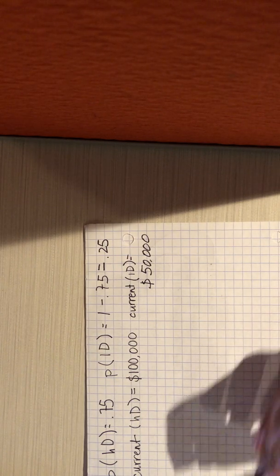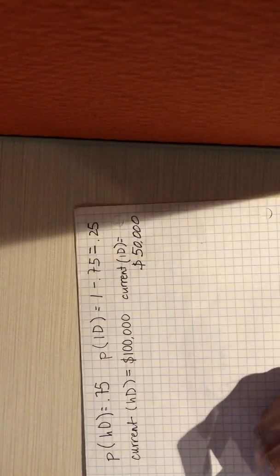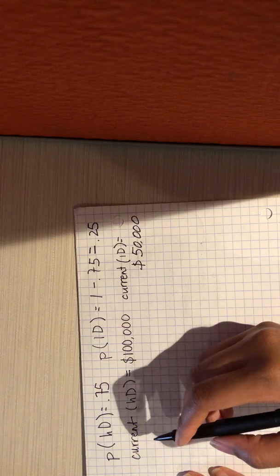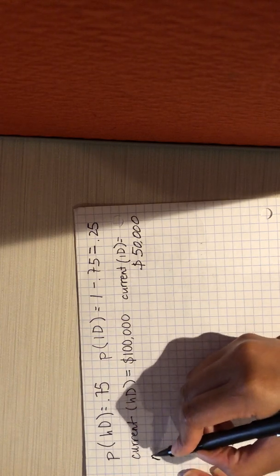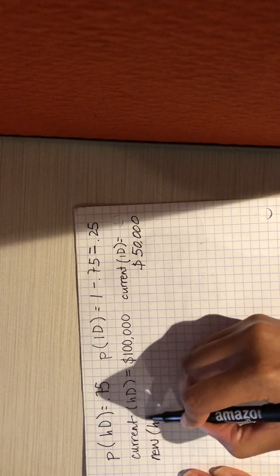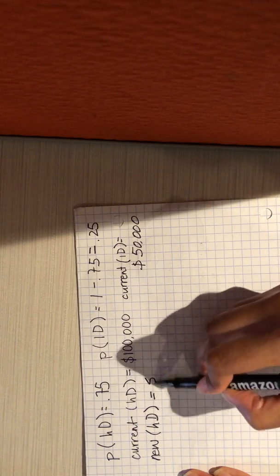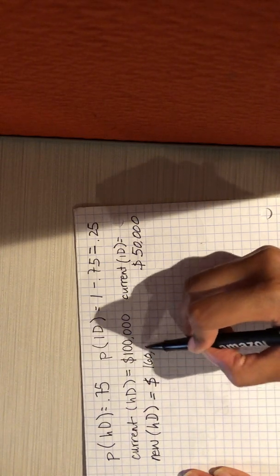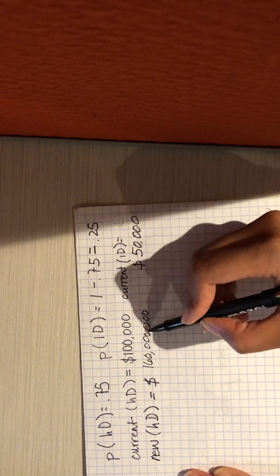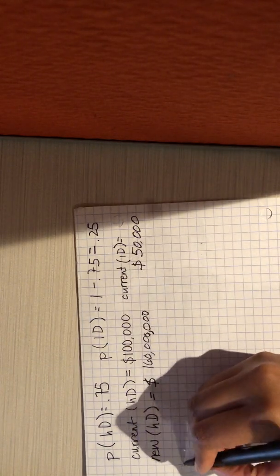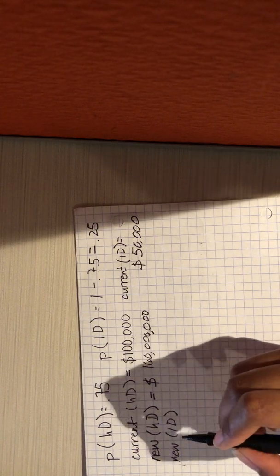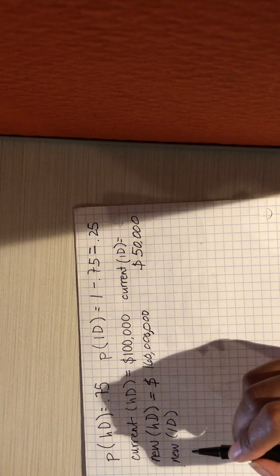So the replacement facility or the new facility would provide $160 million profit if there is high demand. So I'll put new to represent the replacement facility. New of high demand equals 160 million. Oops, I'm missing some zeros. And then new low demand, so it says it would only break even if there's low demand.